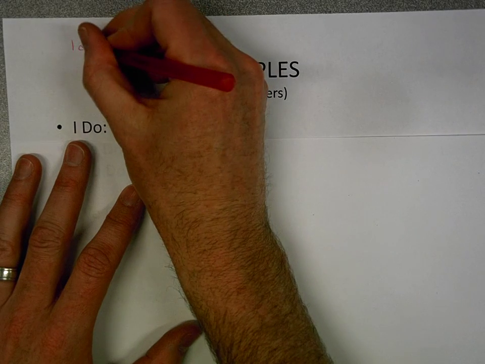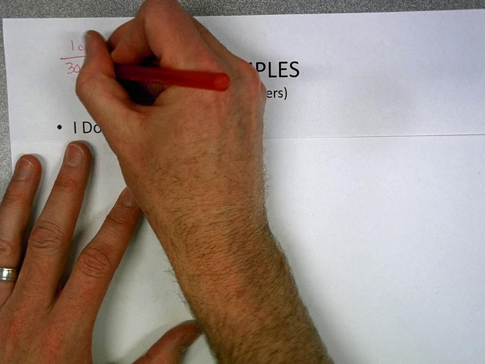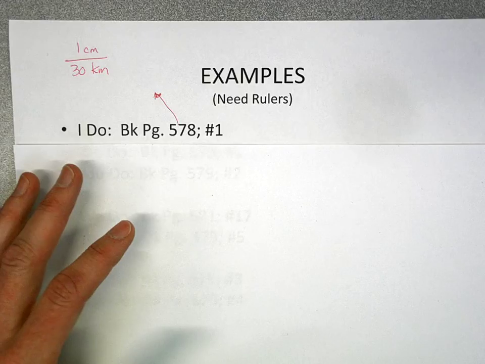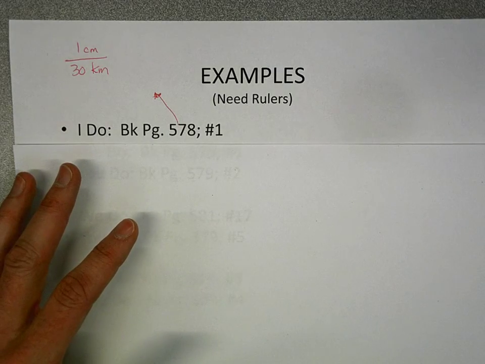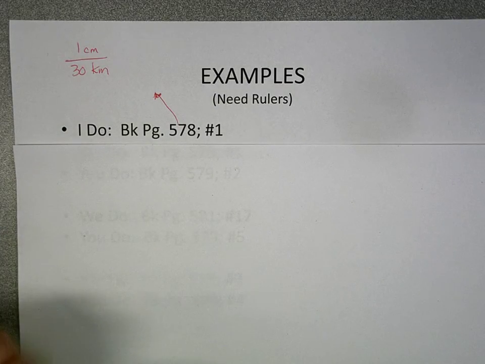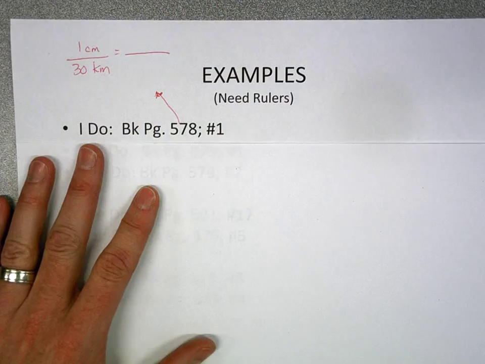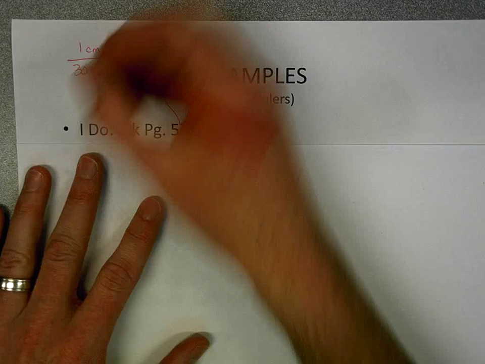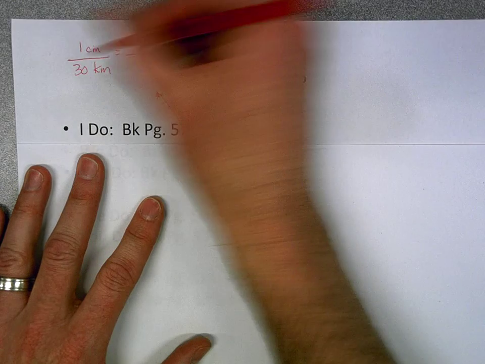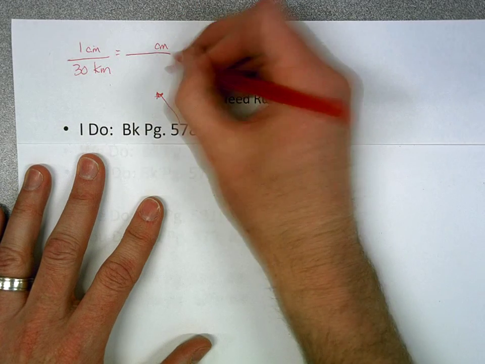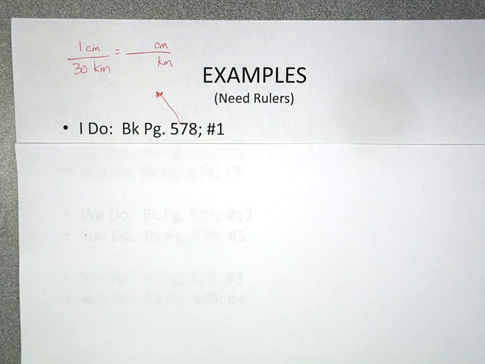I'm going to go ahead and write that as a ratio in fraction form. What we're going to do is use our good old-fashioned friend that we learned earlier this year. We're going to use a proportion. So remember, with proportions, we set up 2 ratios. They're equivalent to each other. The same units are side by side. So centimeters on top, kilometers on the bottom. So we set it up just like this.